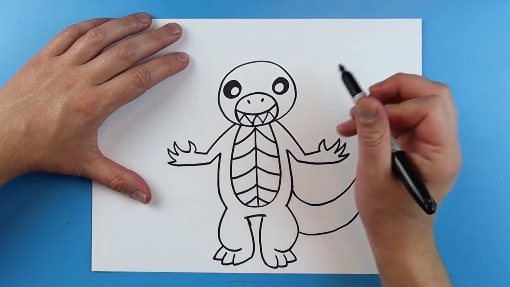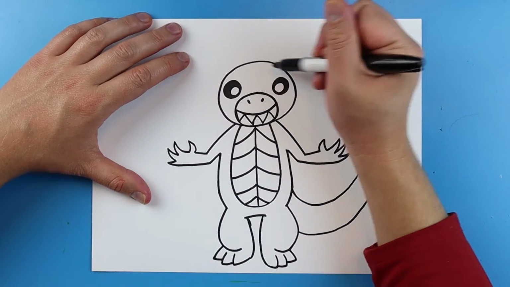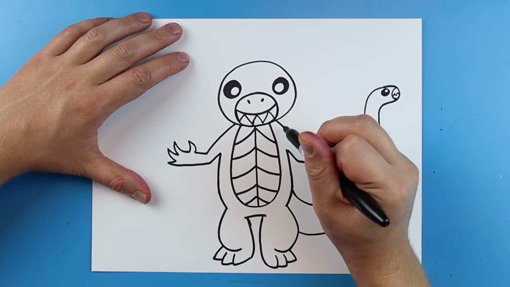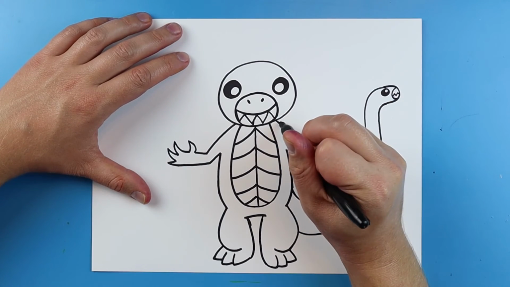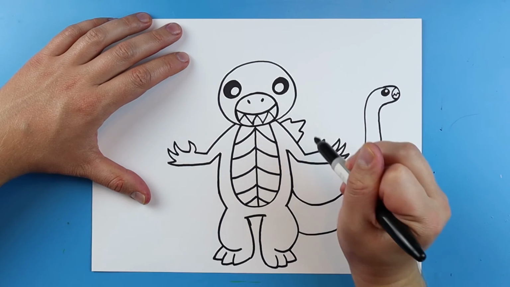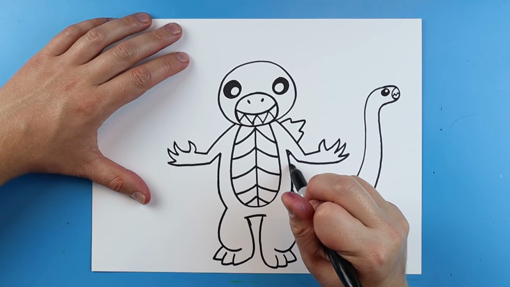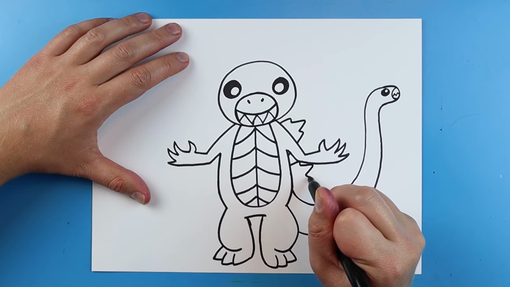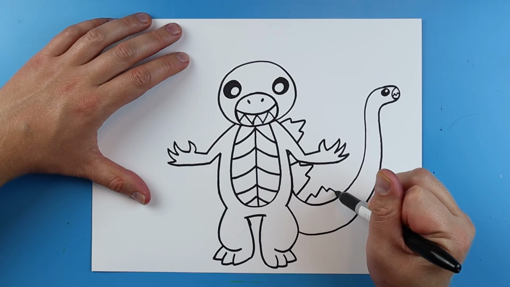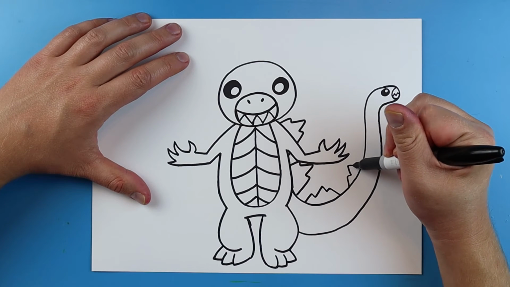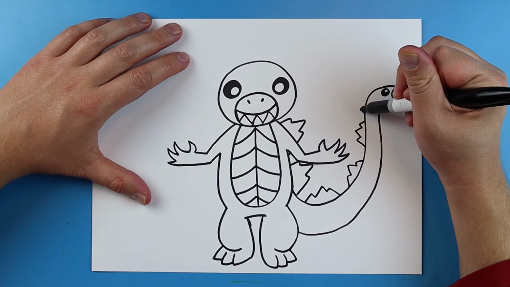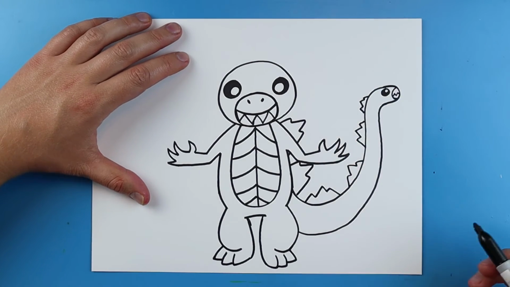Now, I want to give him just a few spikes. I'm actually going to leave the top of his head without any spikes because I think it looks a little bit cooler without them. But I'm going to put a few going over here. So when I do this, I'm just going to make these kind of pointy, and then they're going to come back down like this. I'm going to put about 3 little spikes on each one. And I'll have these going down the tail too. And I'll put one more little one right there.